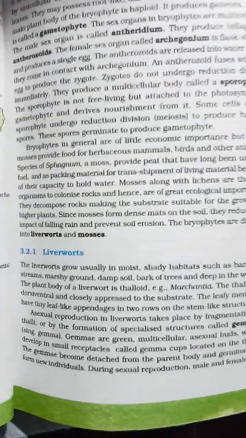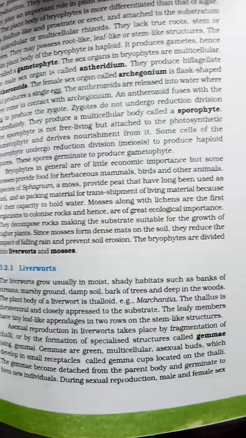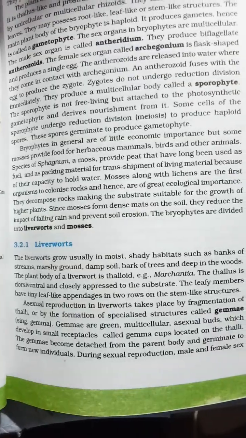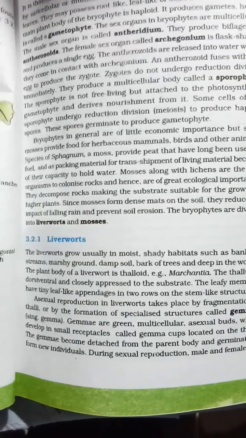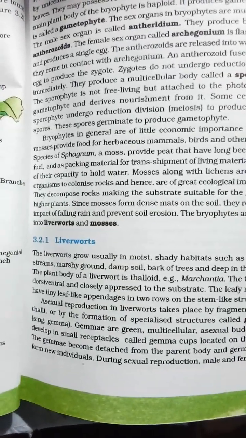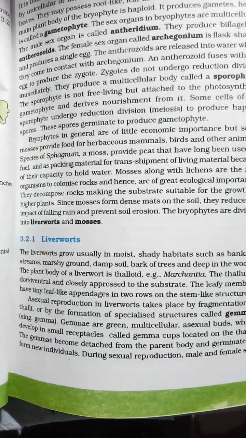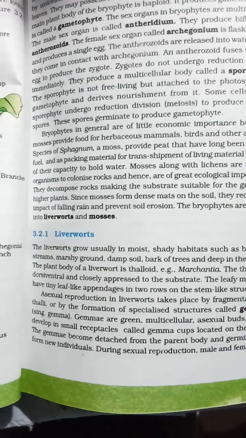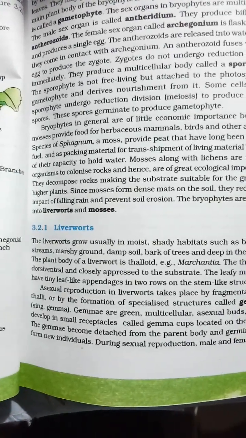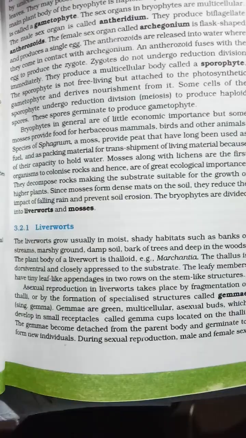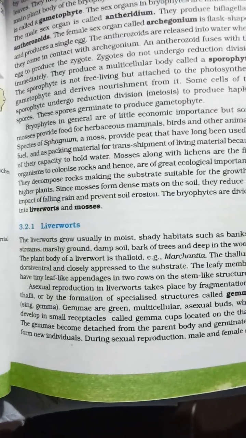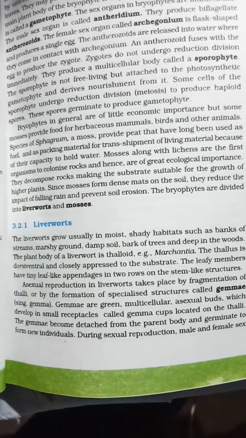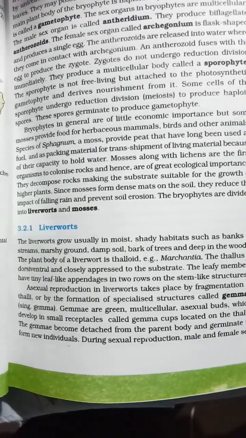Bryophytes in general are of little economic importance, but some mosses provide food for herbivorous mammals, birds and other animals. Species of Sphagnum moss provide peat that has long been used as fuel and as packing material for transshipment of living material, because of its capacity to hold water.